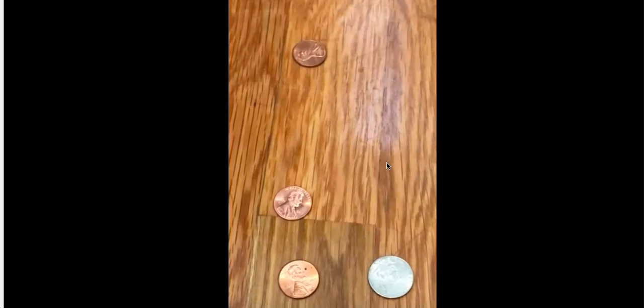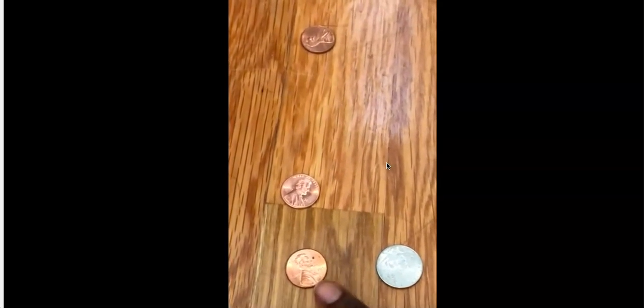Now I am going to try to move the nickel and see if I can create enough energy to get all 4 coins to move. Let's see if I can do it. Success. So I moved the nickel into that first penny.